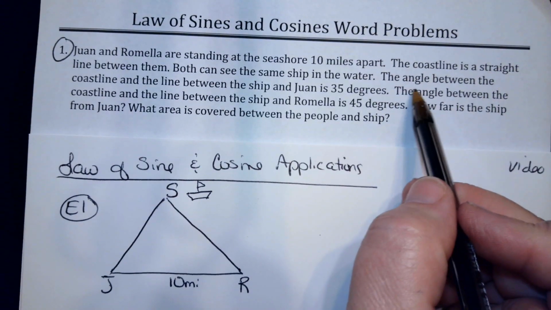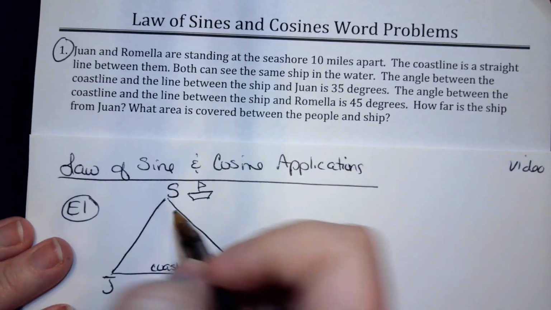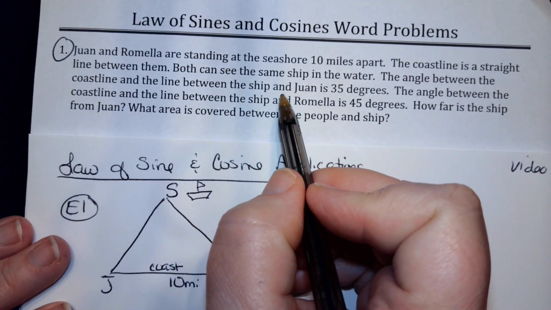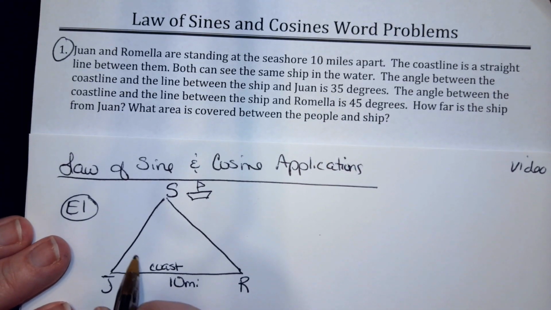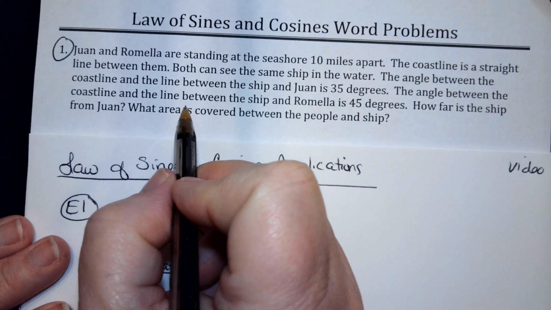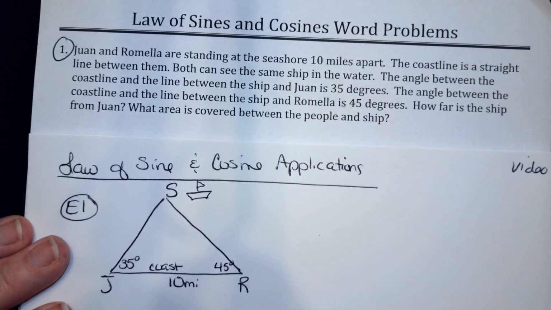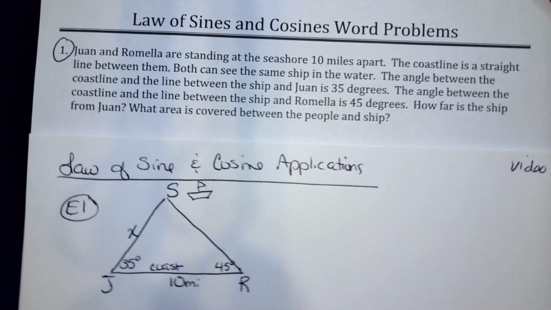The angle between the coastline, so here's the coastline, because that's where Juan and Ramela are standing, and obviously the ship's out there in the sea. The angle between the coastline and the ship and Juan is 35 degrees. So from the coastline to Juan and the ship is 35 degrees. The angle between the coastline and the line between the ship and Ramela is 45 degrees. So this is 45 degrees. How far is the ship from Juan? So we want this length right here.